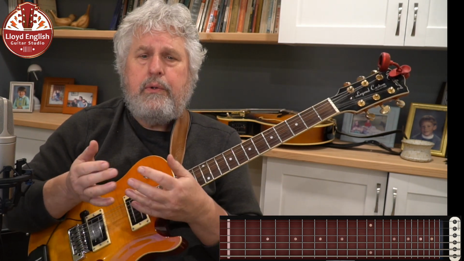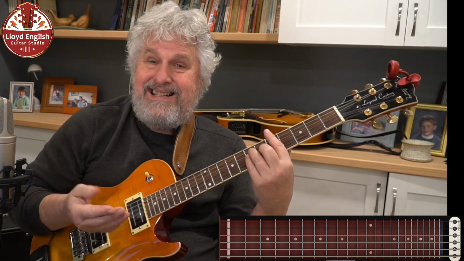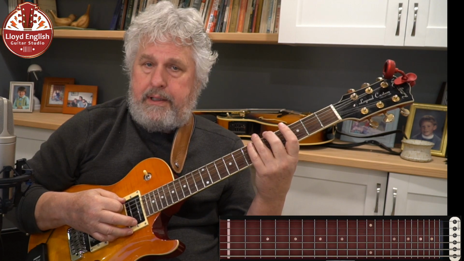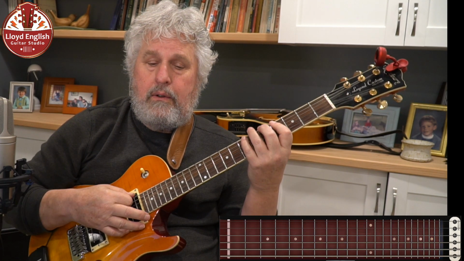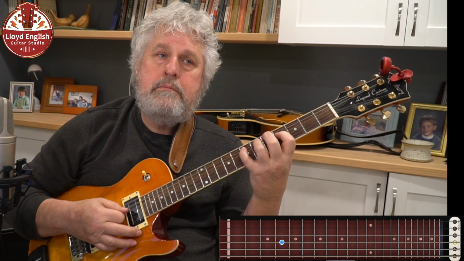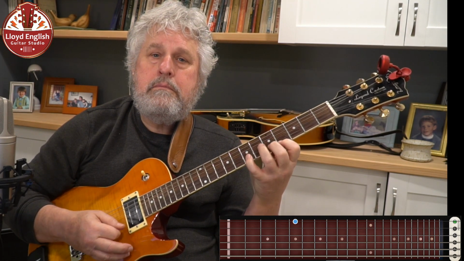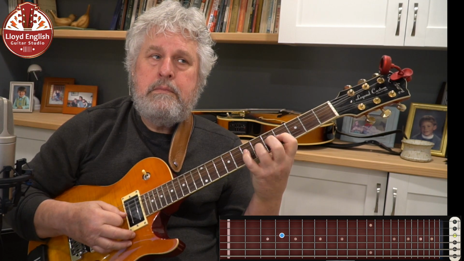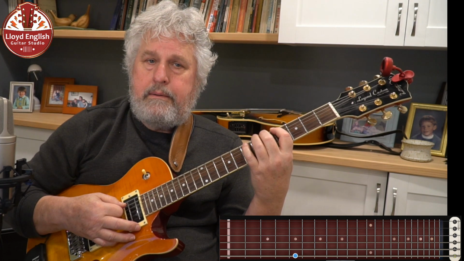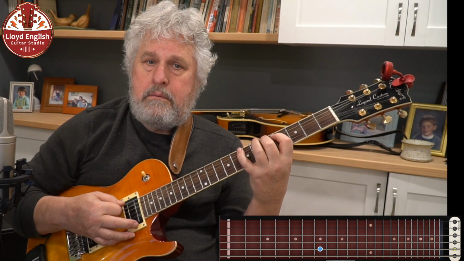This way, you can hear the difference between each mode because you're playing them from the same tonal center or the same key center, if you will. So let's just start here in the middle of the neck and take a look at the most common mode of all, the Ionian mode. Right, our common major scale.